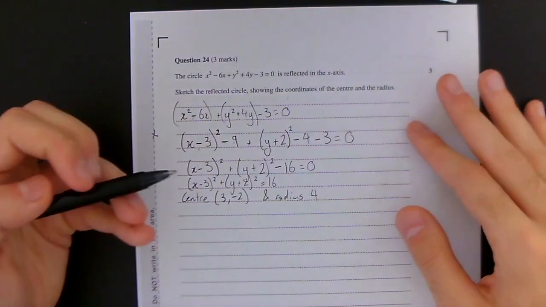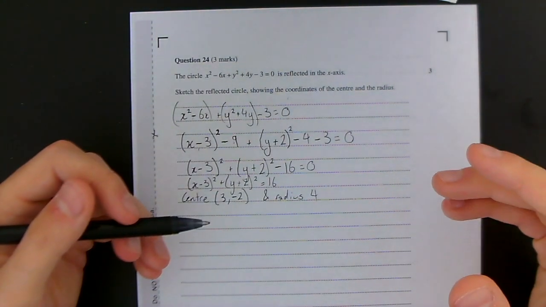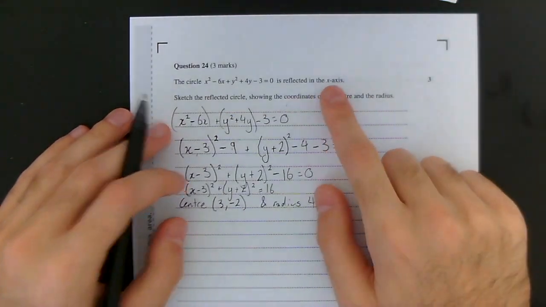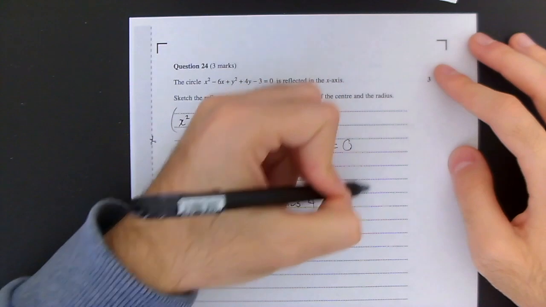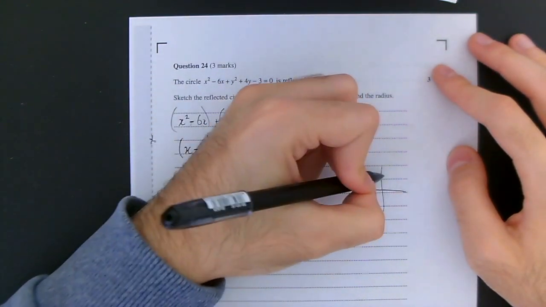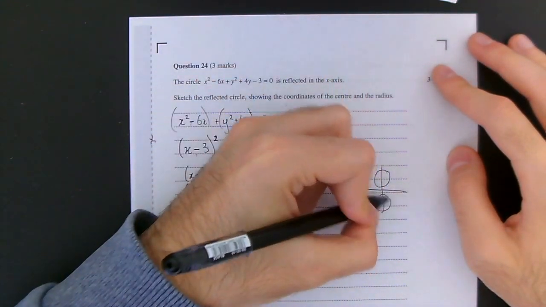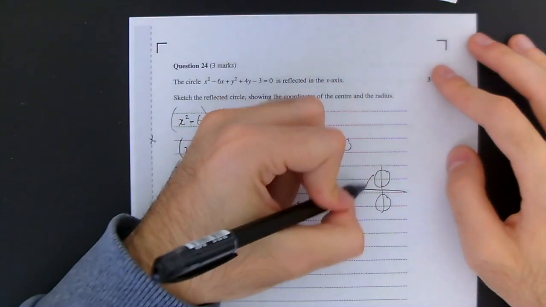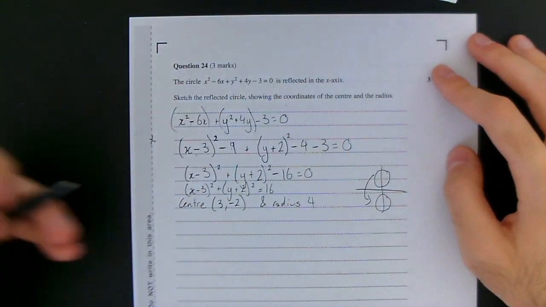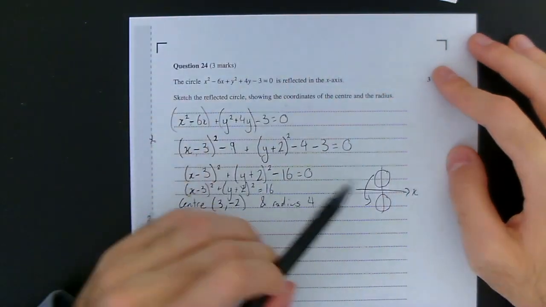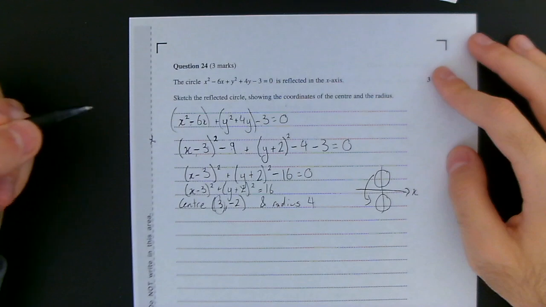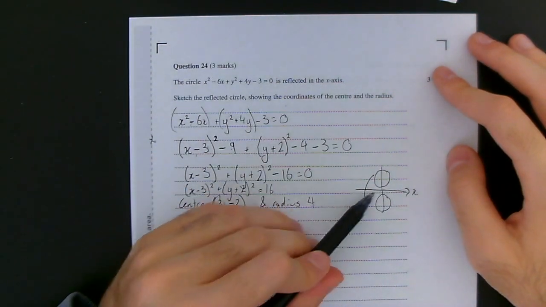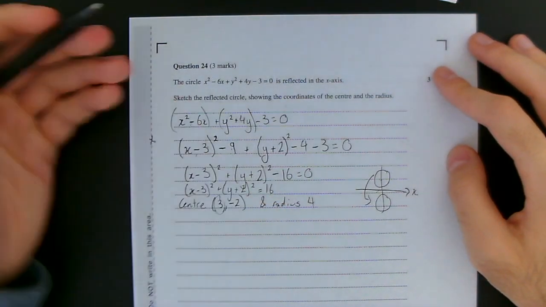So that means when we reflect the circle, it's important to note that we're reflecting in the x-axis, which means if you have an original circle like this, we're reflecting it like that. Okay, so that's our reflection there, because this is the x-axis, which means that the x-coordinate, which is the 3 here, stays the same, but the y-coordinate is what's changing.